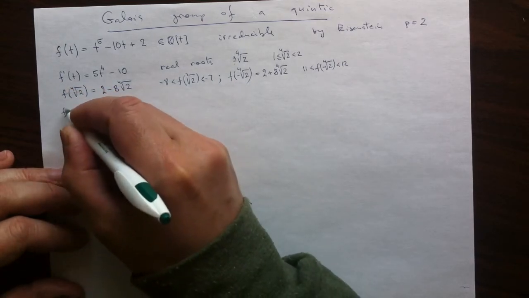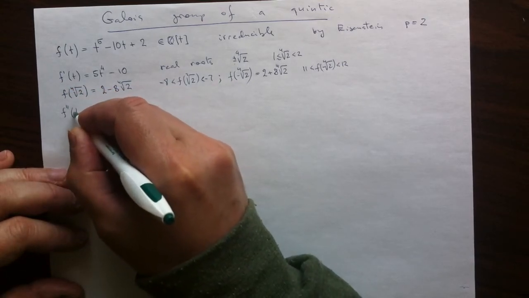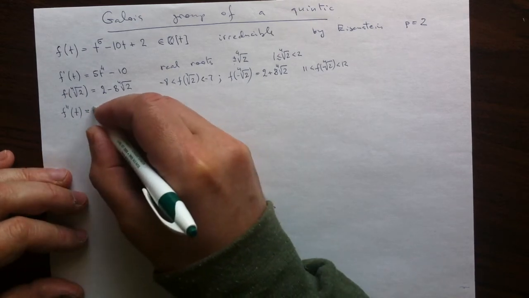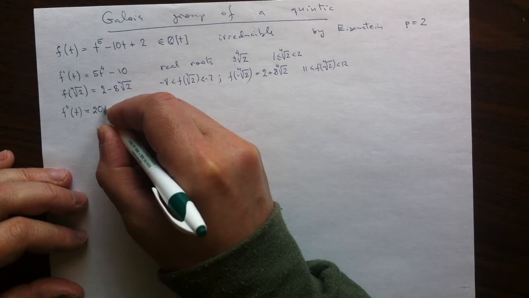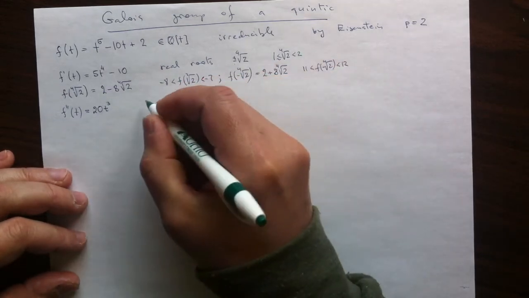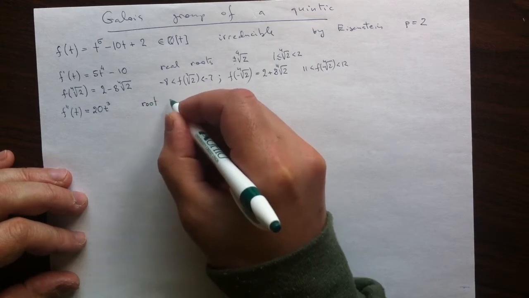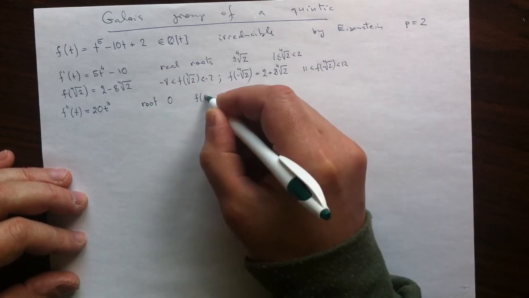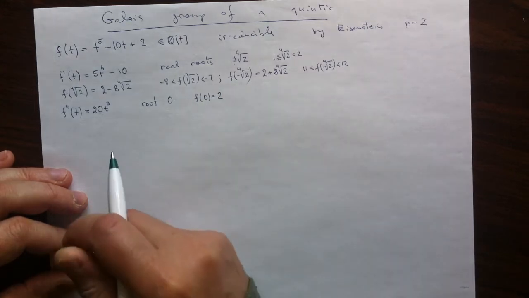Okay, so just to finish the analytic computations, let's look at the second derivative, which simply becomes 20 copies of t cubed. And there's one root, real or not, at 0, and then the value of the polynomial at 0 is of course 2.